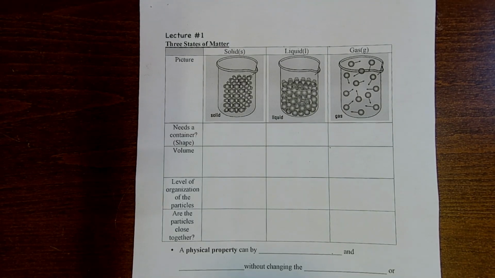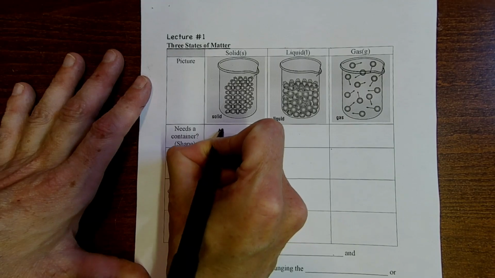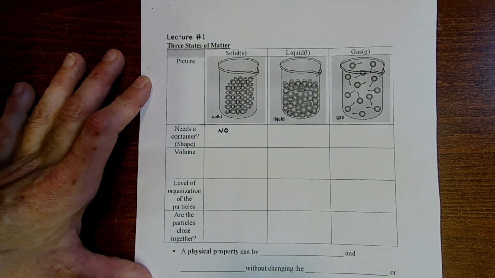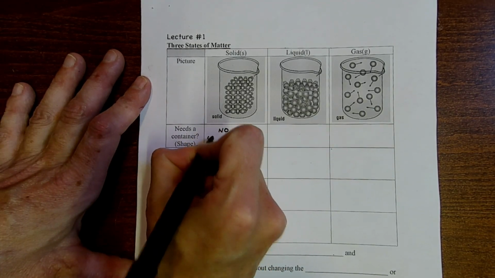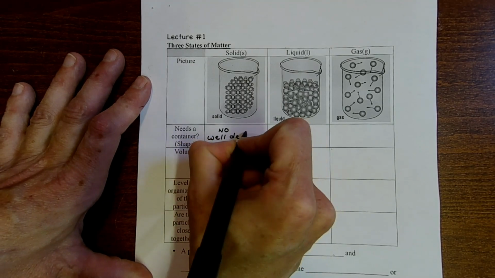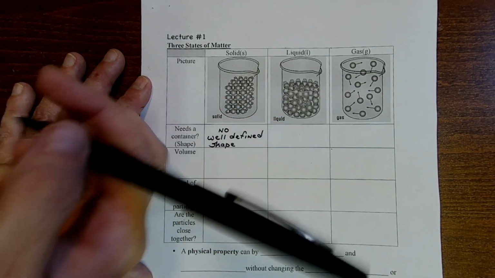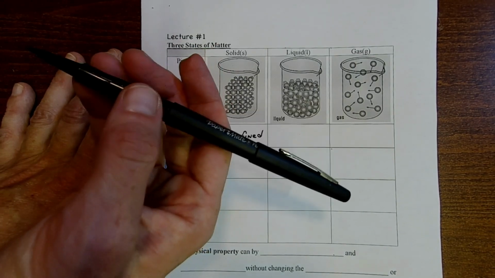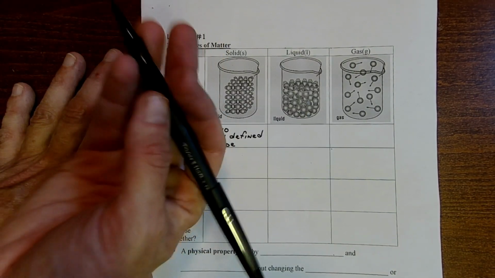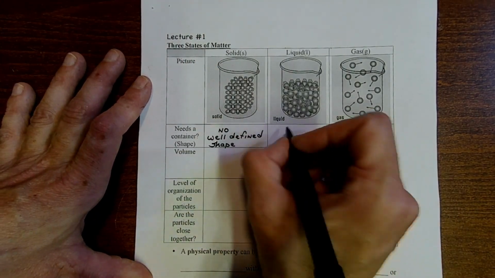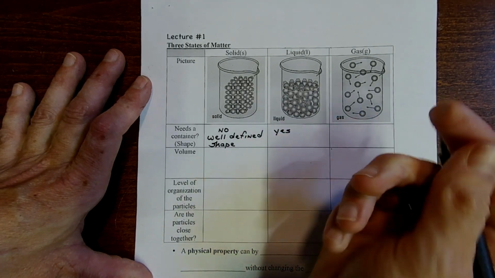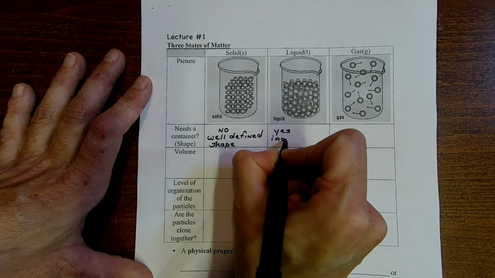Let's talk about the properties of solid, liquid, and gas. First off, do they need a container? And that gives us insight into the shape of the state of matter. So for solids, most of us would say no. They do just fine without a container, and that's because they have a well-defined shape. For instance, the pen that I'm writing with, the plastic part of it at least is a solid, right? And I don't need to put it into a container, and I don't expect the shape of the pen to change. Liquids, yes, they need a container, and that's because they have an indefinite shape.